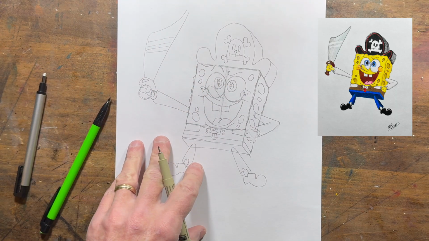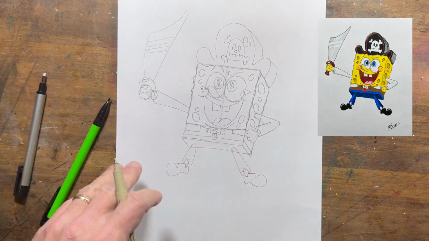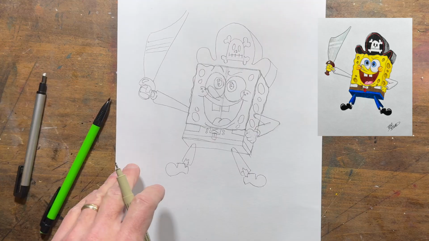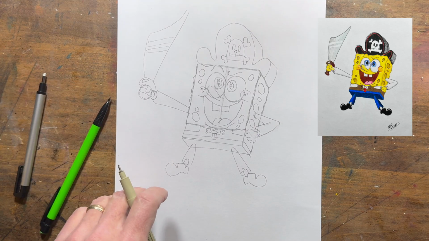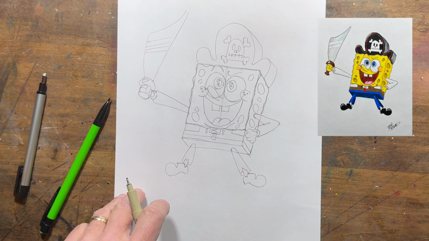And then we're going to let that dry. And once the ink's dry, I'm going to take an eraser and erase all of the extra pencil lines so we have a nice, clean SpongeBob drawing. Okay, I am going to speed this up so that it's easier to watch, and I'll meet you on the other side. All right, here we go.